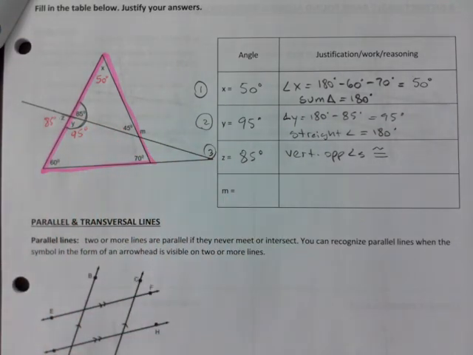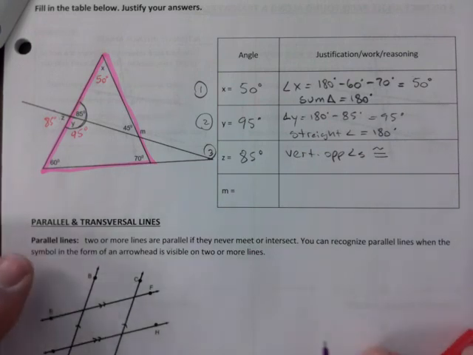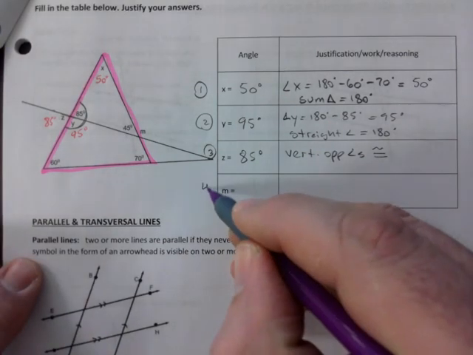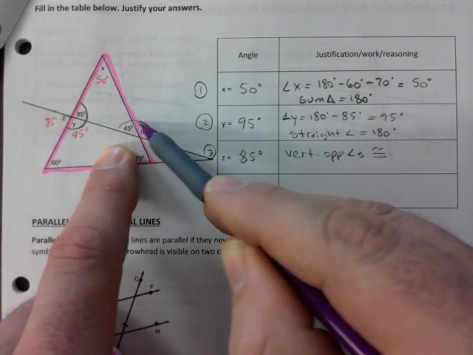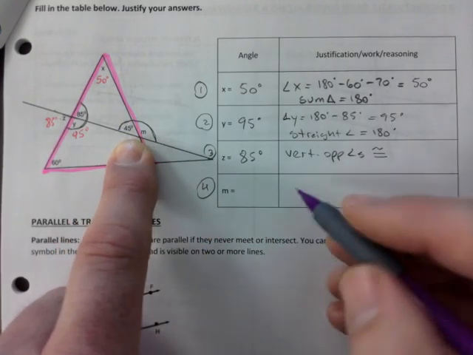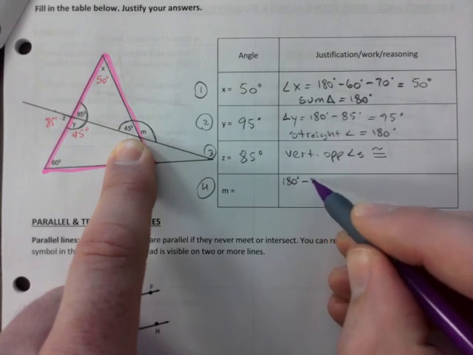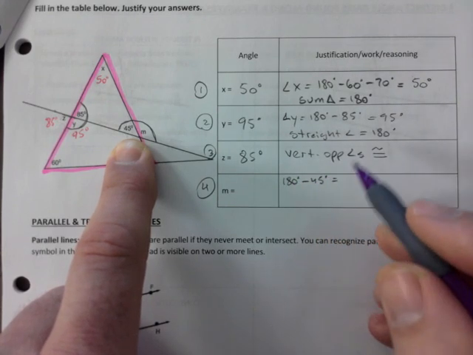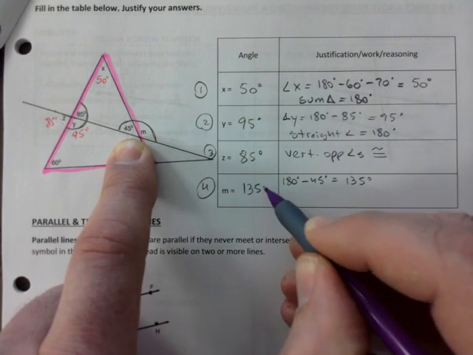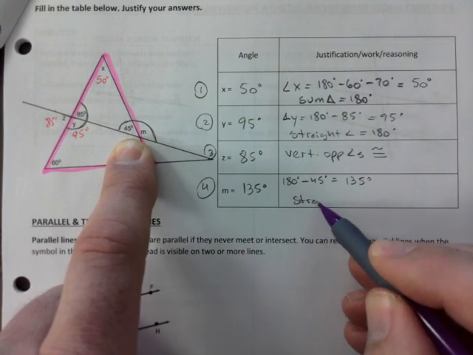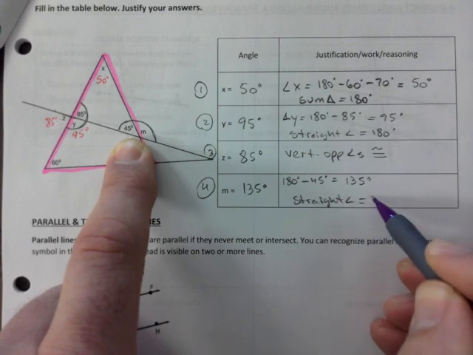So you should be able to figure out if you're doing this right. Last but not least is M. I'm going to use my straight angle there as well. So just 180 minus 45, that's 135. Put the 135 in there, and then just say straight angle is equal to 180.